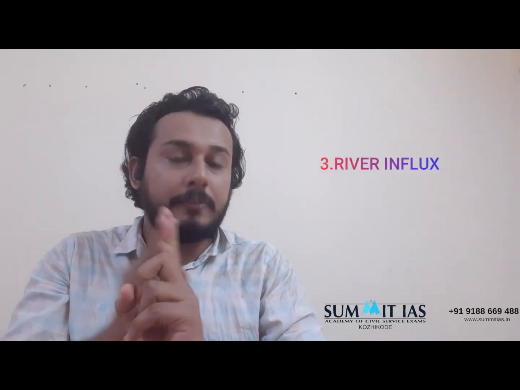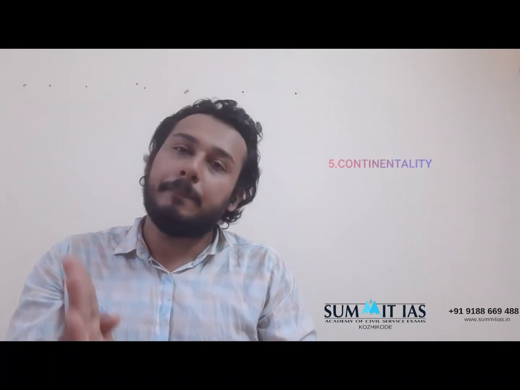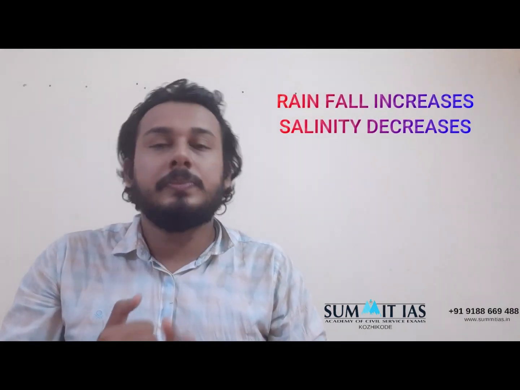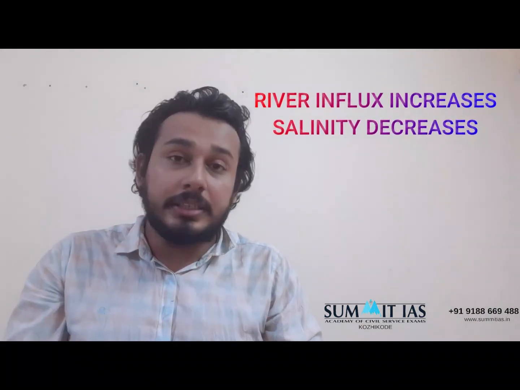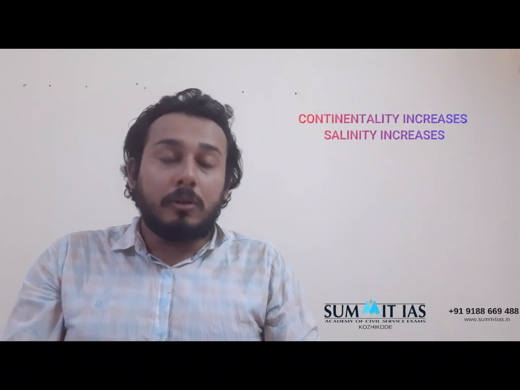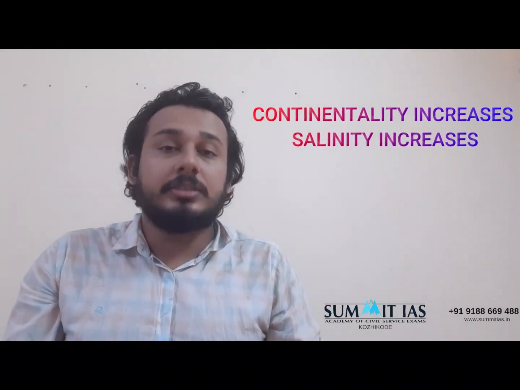I will repeat it again: temperature, rainfall, river influx, oceanic currents and continentality. As temperature increases, salinity increases. As rainfall increases, salinity decreases. And in the case of river influx, as river influx increases, salinity decreases. And in the case of oceanic currents, if it is a warm current, salinity increases. If it's a cold current, salinity decreases. In the case of continentality, as the continentality increases, salinity increases. So these are the 5 important factors upon which salinity of ocean water depends.